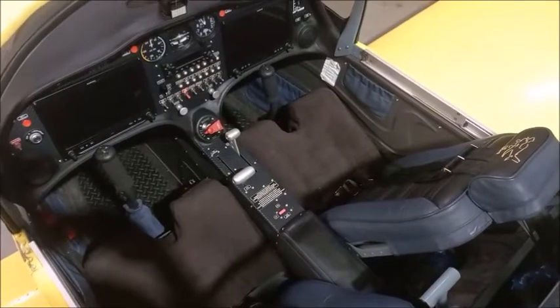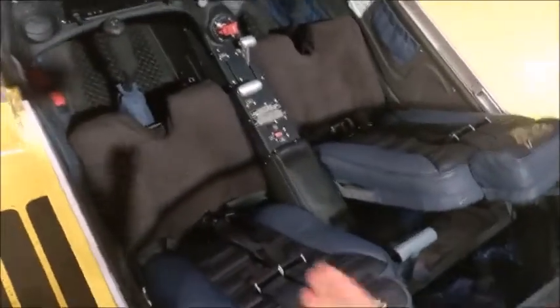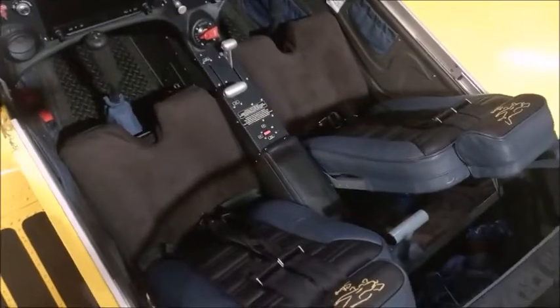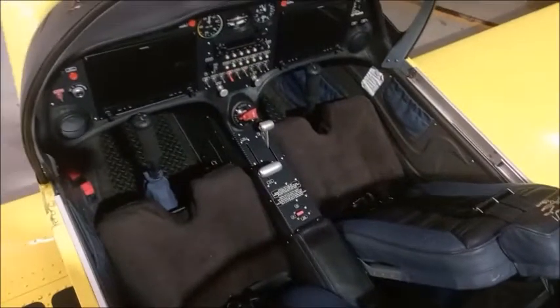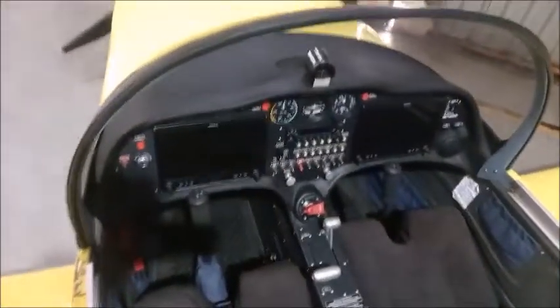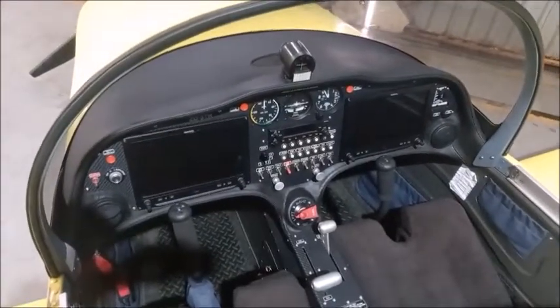Okay, so this is the cockpit of the Sling 2. As you can see, there's two seats over here. The left hand side seat always has the pilot in command sitting there. The passenger is always on the right hand side of the aircraft. And these are the different instruments and controls that you will see inside the Sling 2, and we will have a look at this in greater detail.